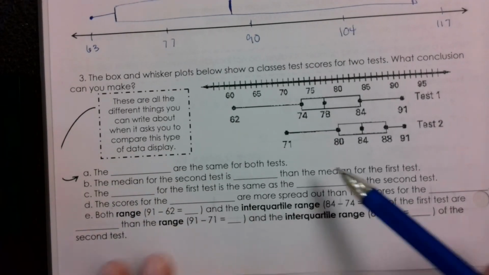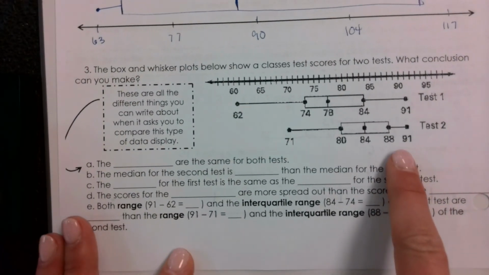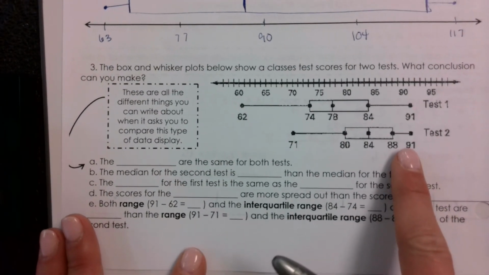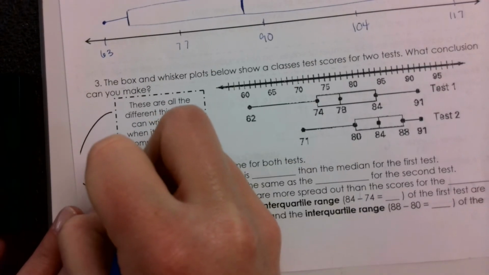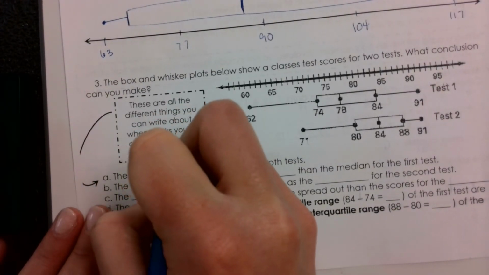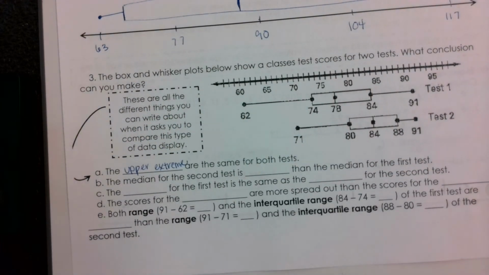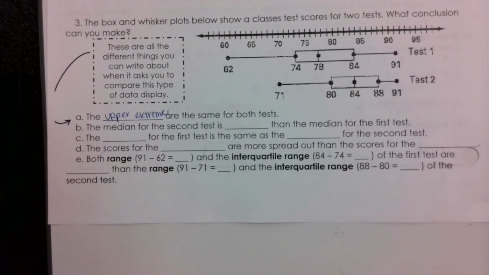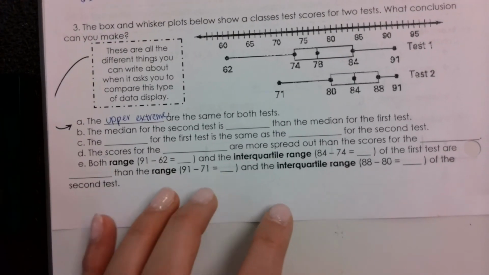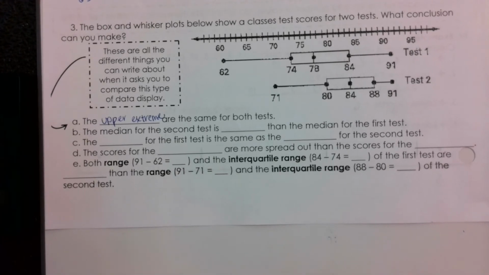What is the same for both of these? Your highest number, right? What did we call that highest number? Your upper extreme. The next part says the median for the second test is blank the median for the first test.